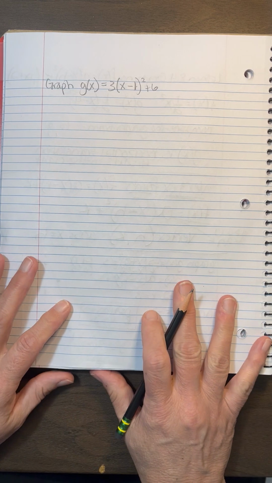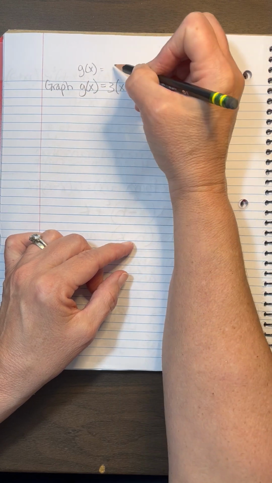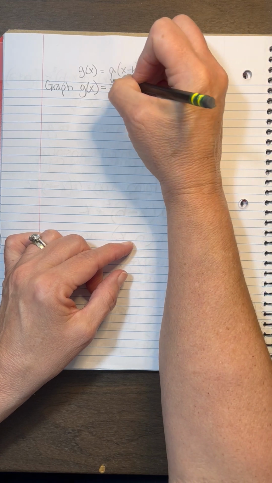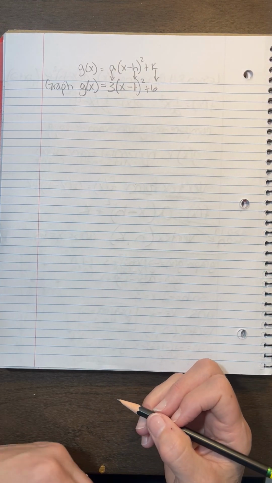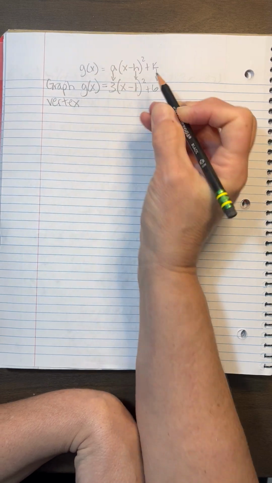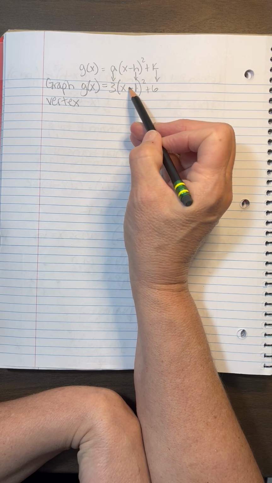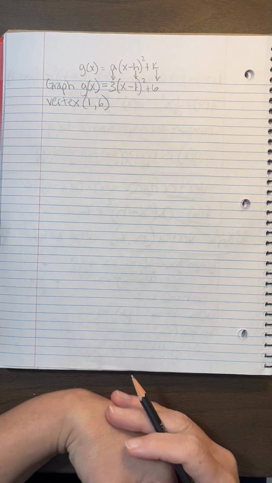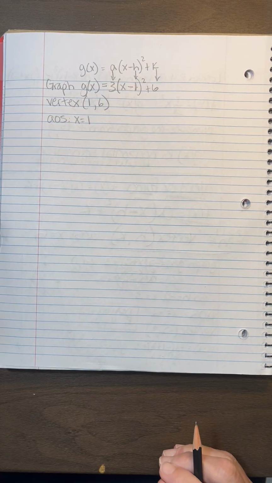All right, so let's look at this compared to the normal or the vertex form. A times x minus h squared plus k. So my a is 3, my h is 1, my k is 6, right? All right, so what does that tell me? Well, right away we can see our vertex. Again, h is 1, that minus sign is in the formula, the original formula. So that's that. H is 1, k is 6. So my vertex is going to be 1, 6, which means my axis of symmetry is at x equals 1.